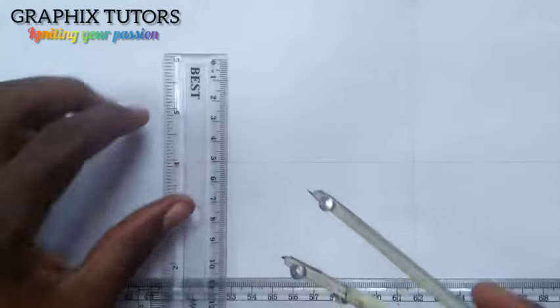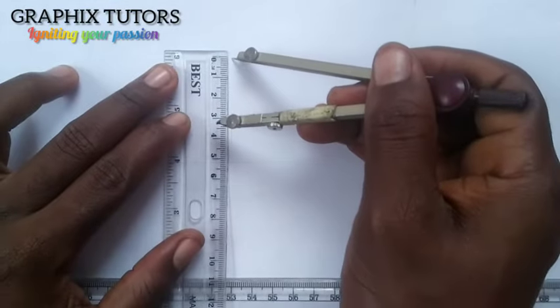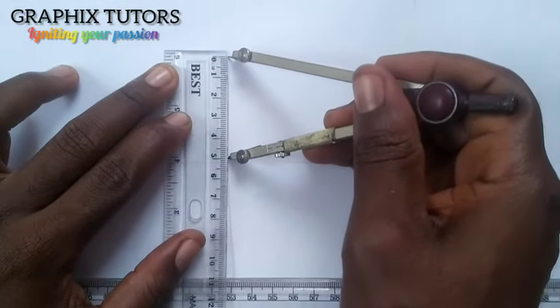So in doing that, on my meter rule, since we said the external radius is 50, I'm going to measure 50 on my meter rule. So from 0 to 50 is the radius, and I'll place it here.